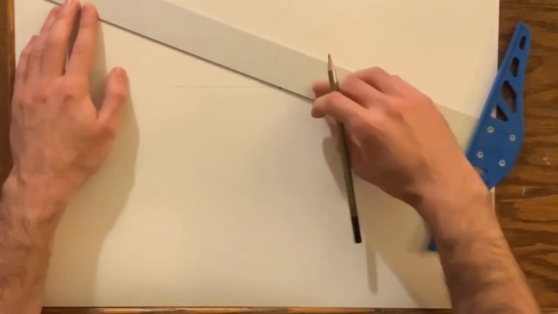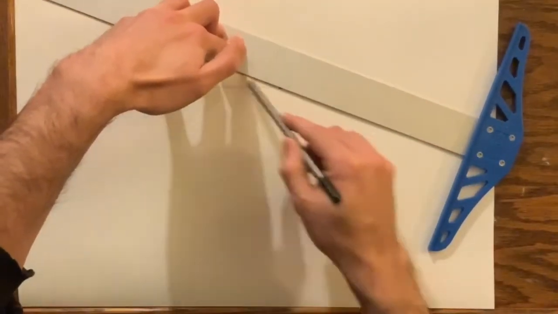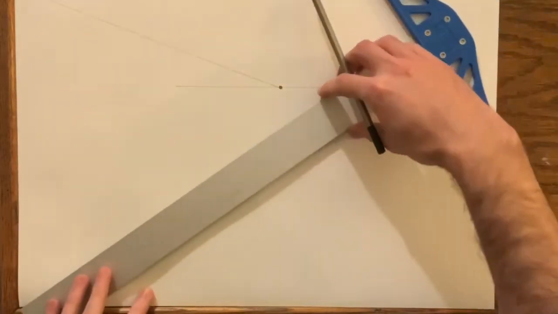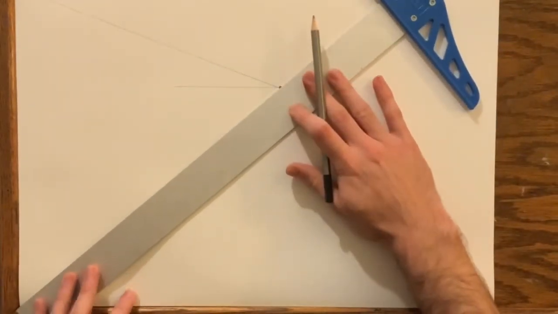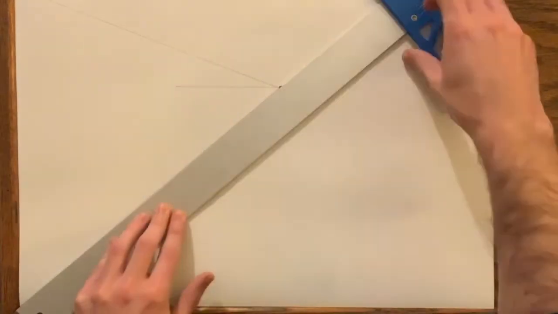Next, I draw straight lines from the vanishing point out to the corners of my paper. These lines will make up where the walls of my room hit the ceiling and the floor.